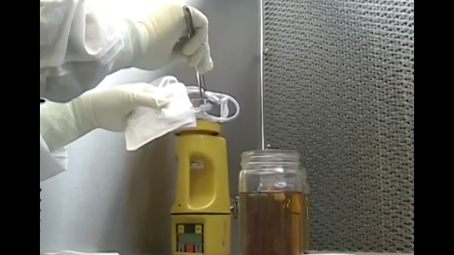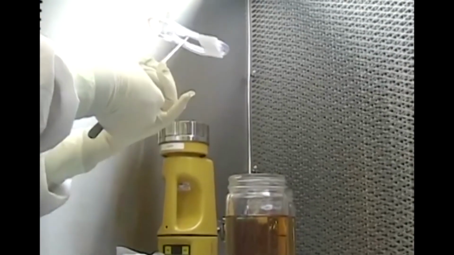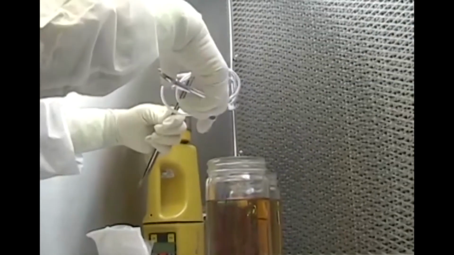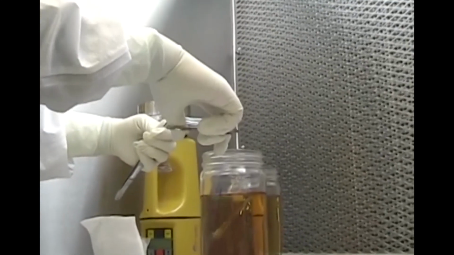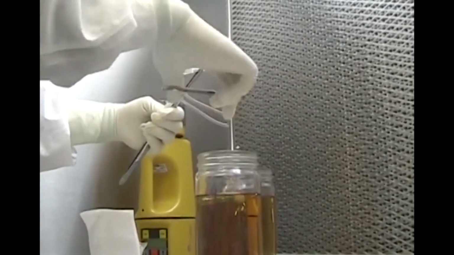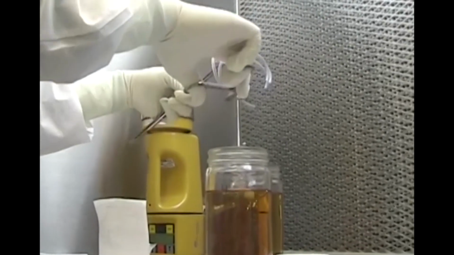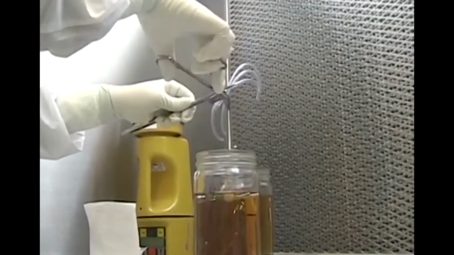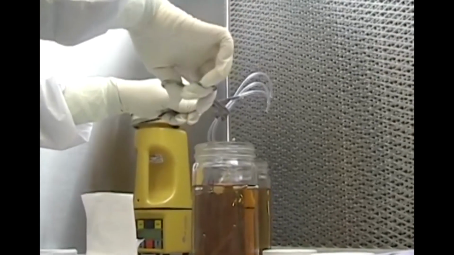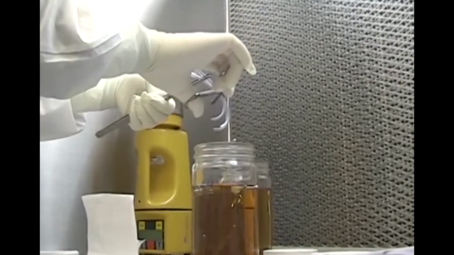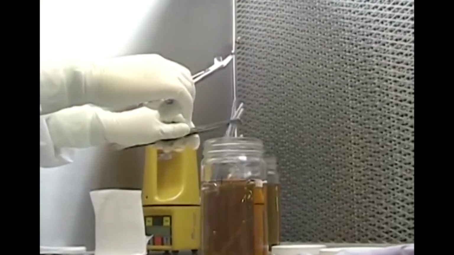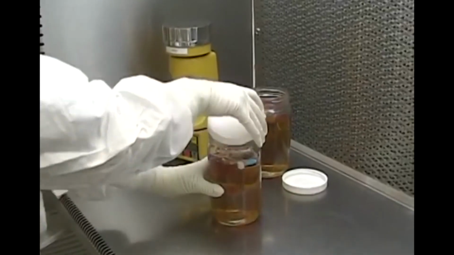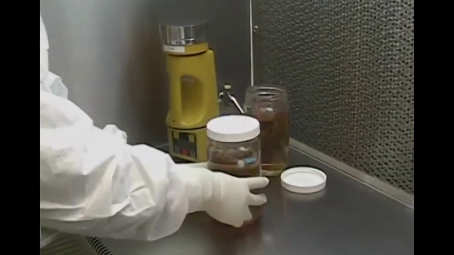The samples are aseptically transferred to the appropriate volume of test media. The sample is fully immersed and then incubated for a minimum of 14 days.